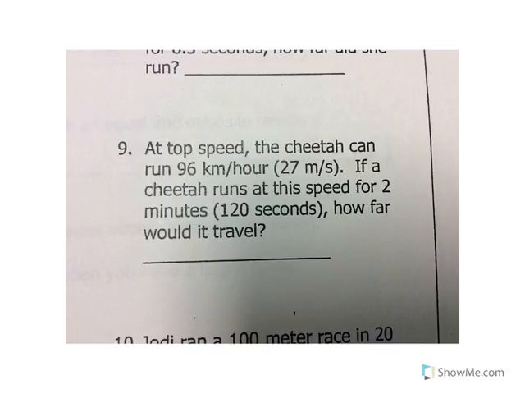Alrighty, the last example I'm going to do is number 9. It's probably one of the little more difficult ones on there, but I want to make sure I show you one where you're not just solving for speed. So it says at top speed, the cheetah can run 96 kilometers per hour or 27 meters per second. If a cheetah runs at this speed for 2 minutes or 120 seconds, how far would it travel?